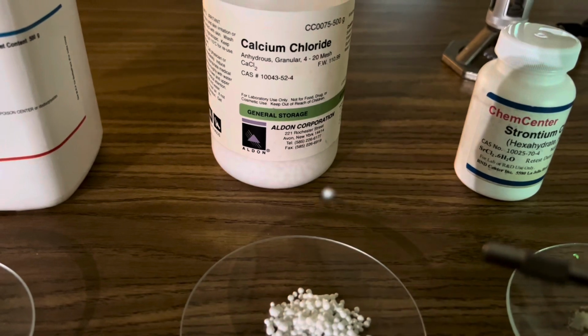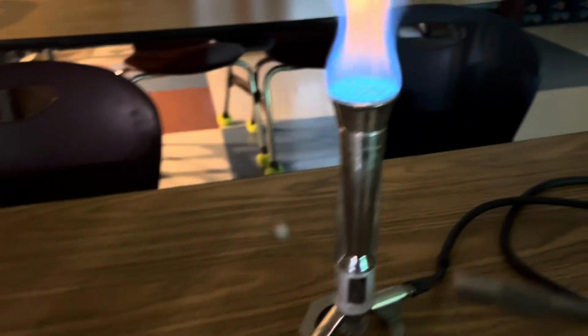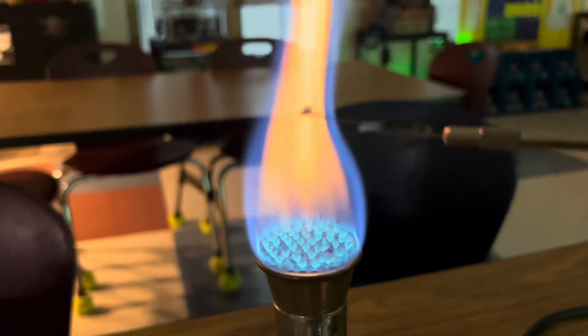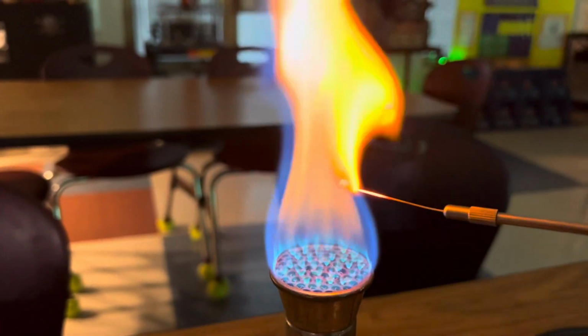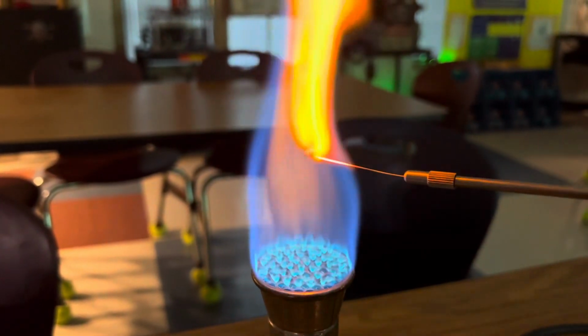And here's a sample of calcium chloride. A bright orange flame for calcium chloride.